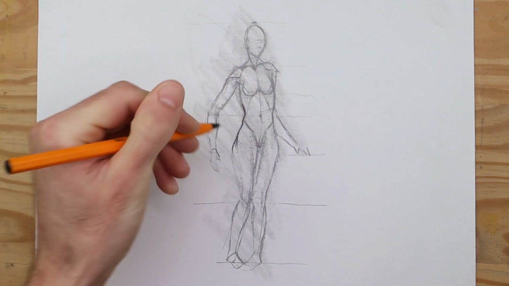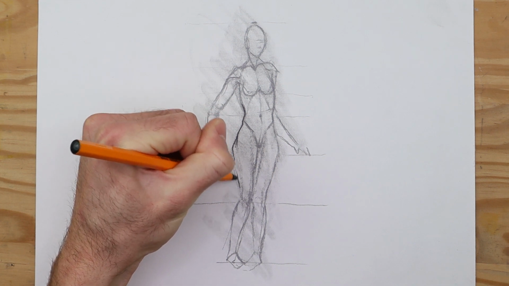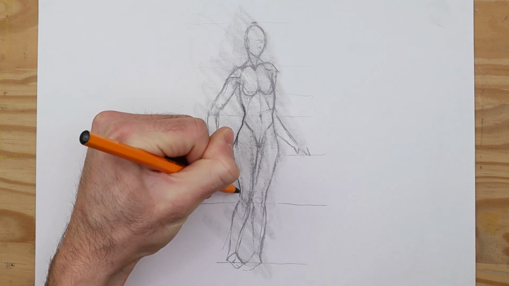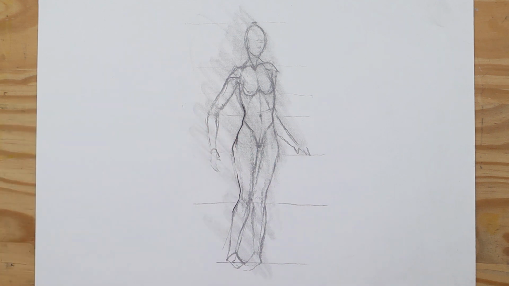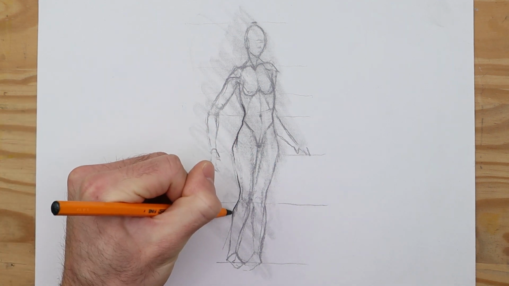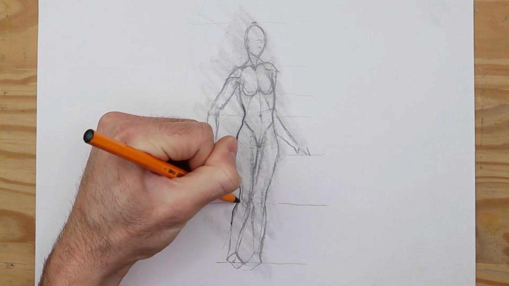A good suggestion would be to make a variety of these drawings where you actually start with those two trapezium or trapezoid or rectangular shapes in all different poses, giving yourself the challenge to draw female figures in a variety of different stances and poses.